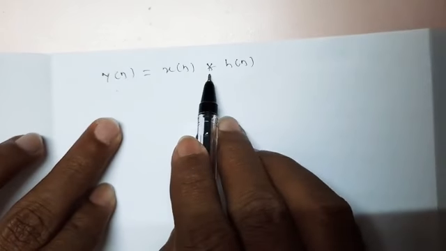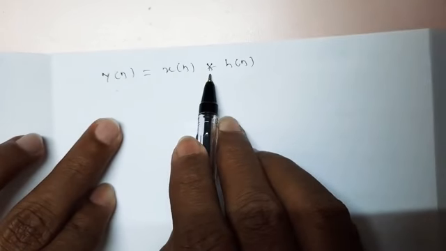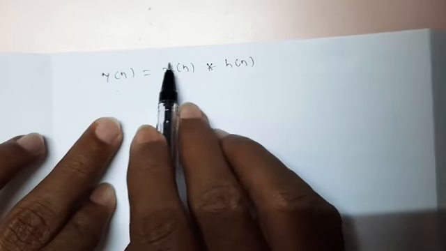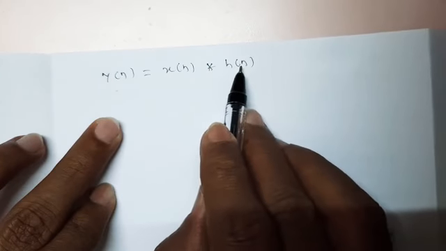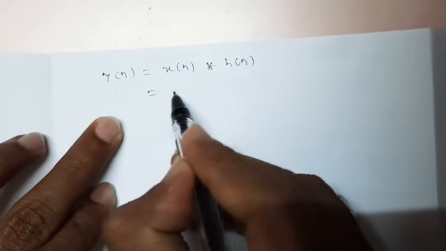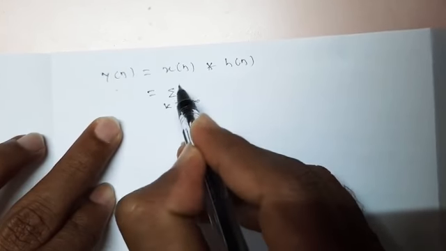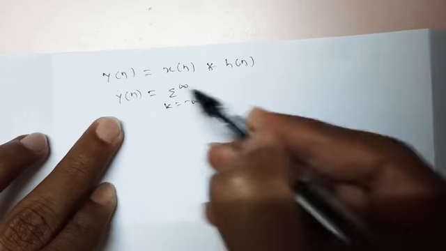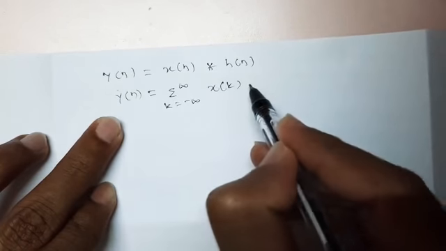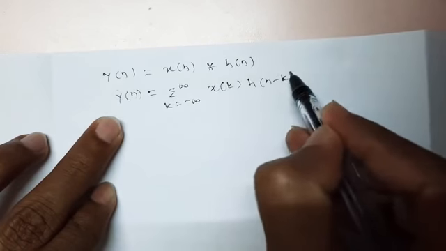This star is a convolution operator, that is, x of n convolved with h of n, which can be described as summation k equal to minus infinity to plus infinity x of k h of n minus k.